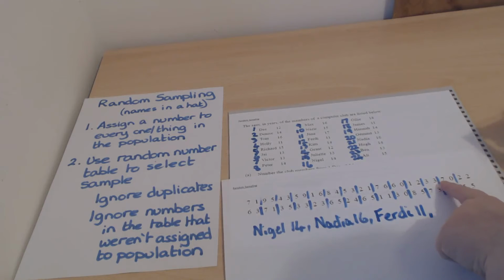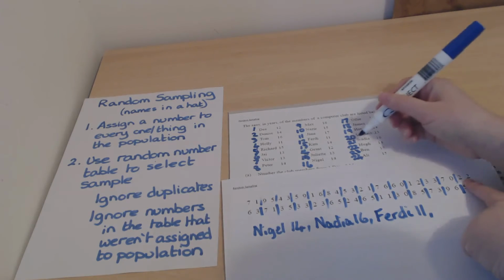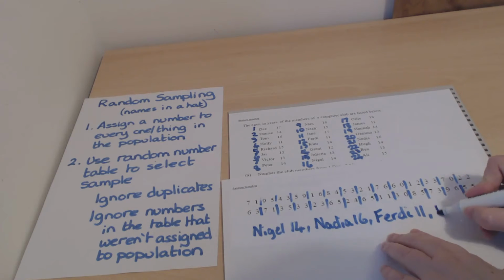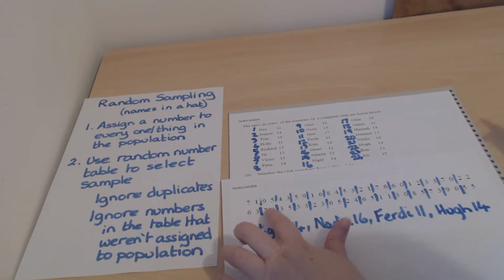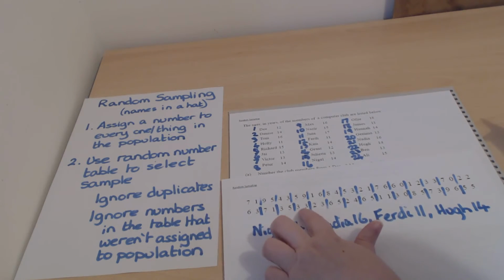So 33, no. 70, no. 22. So 22 is Hugh, who's 14. We need one more. So 63, 71, 35, 33, 23.